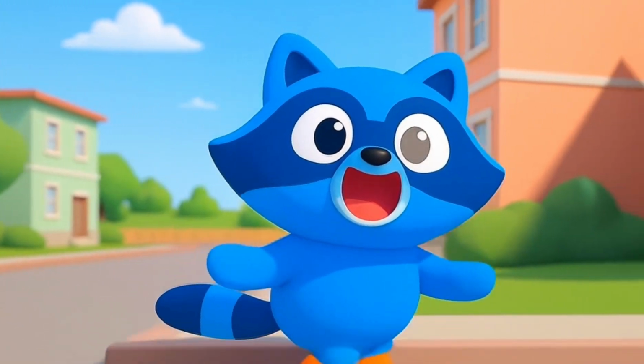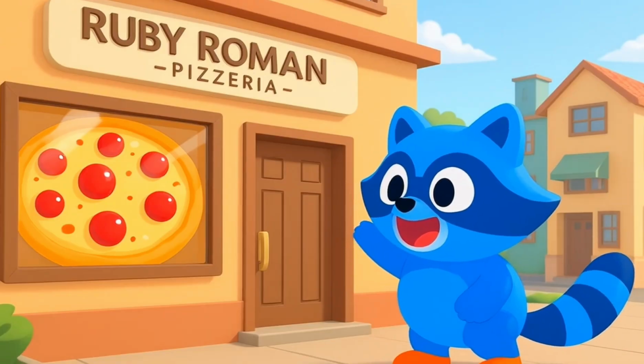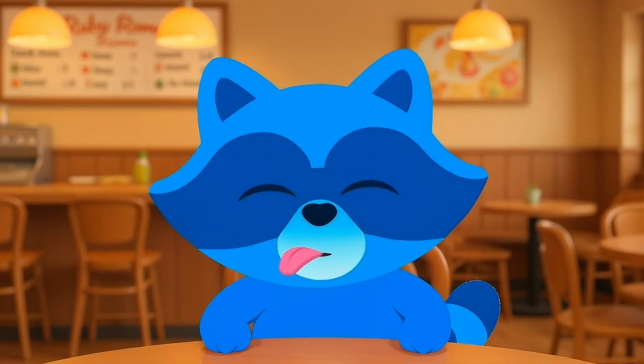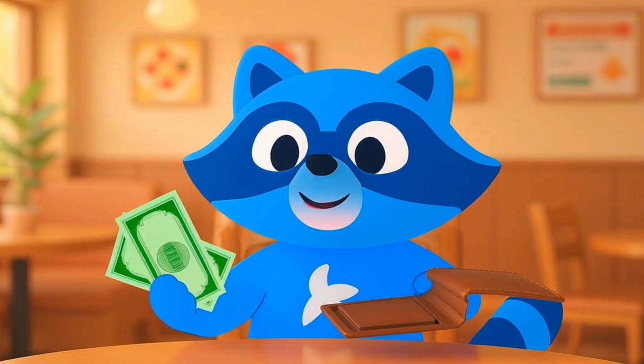A cheerful blue raccoon walks down a street, sniffing the air happily. A glowing sign says, "Ruby Roman Pizza, fresh today." He licks his lips and pulls out his wallet. Our favorite raccoon was ready to treat himself to a delicious pizza.